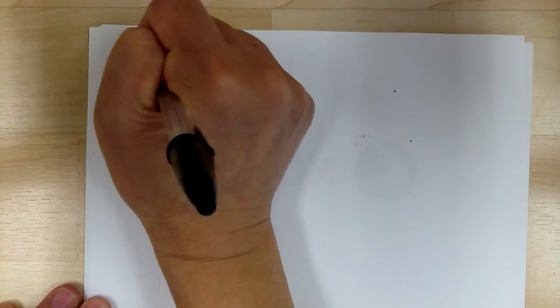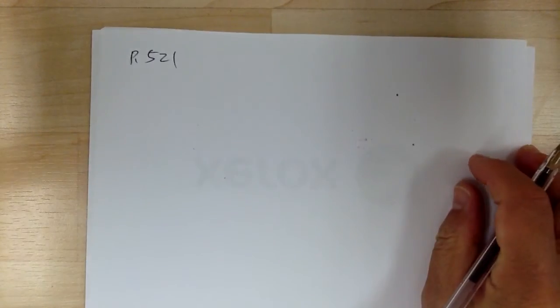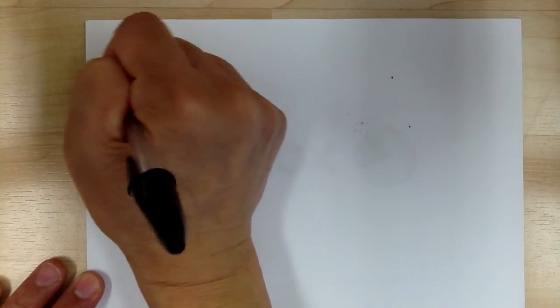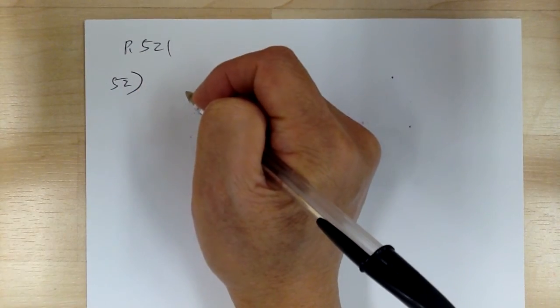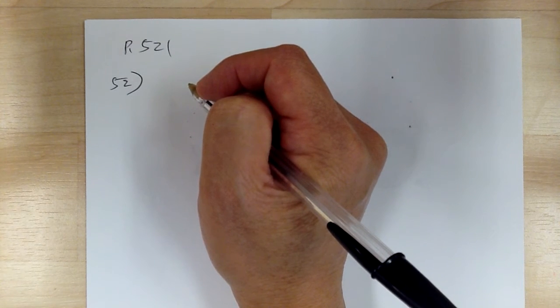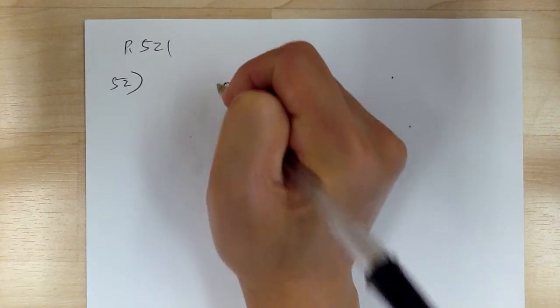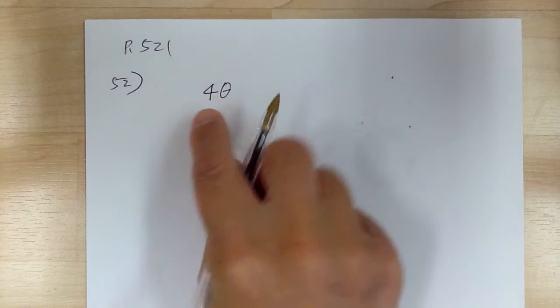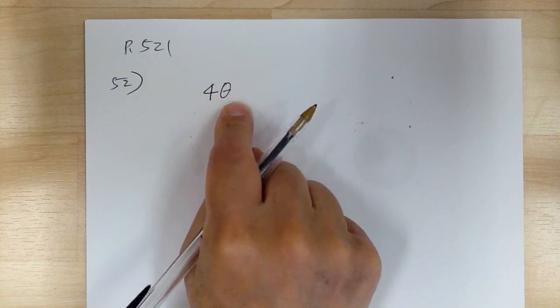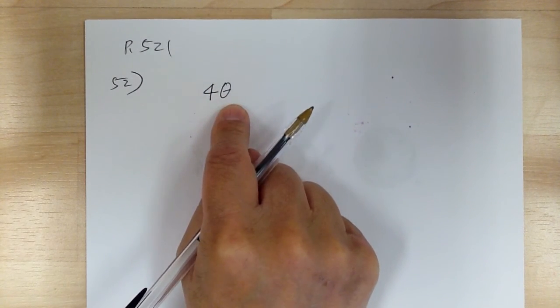Now let's go to page 521 and do number 52. It says find the first quadrant angle theta for which an angle 4 times theta would be in the given quadrant.